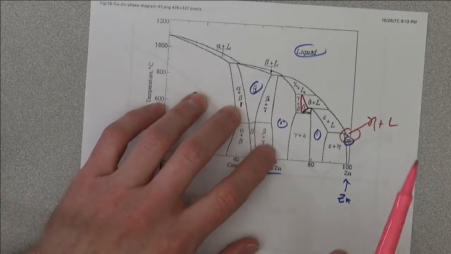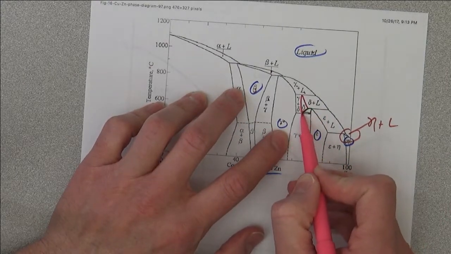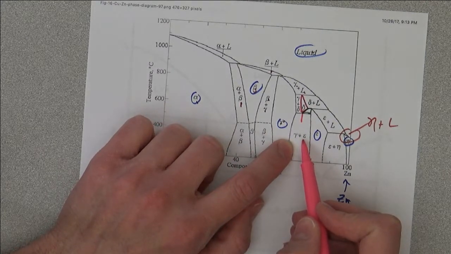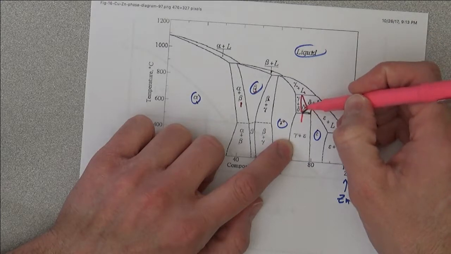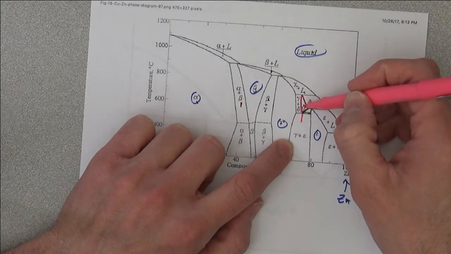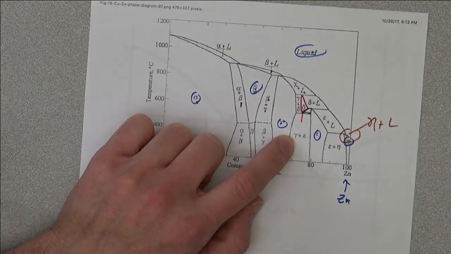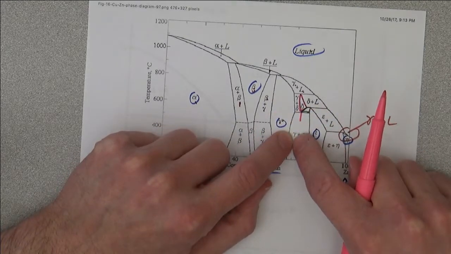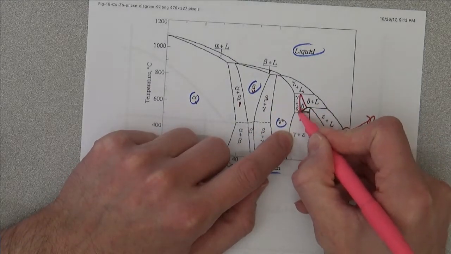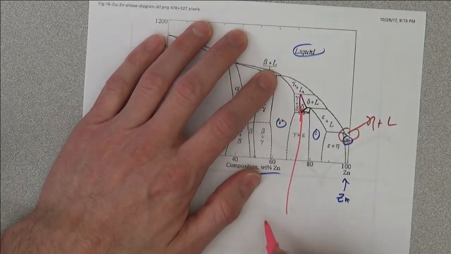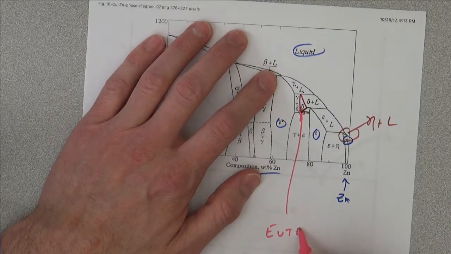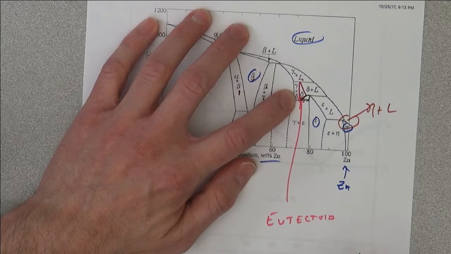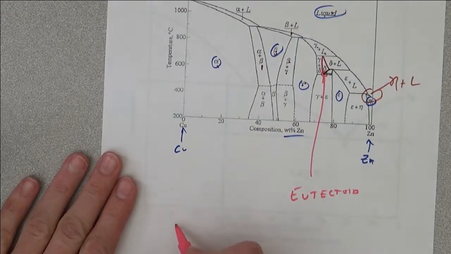Now, the interesting thing about it is that as this delta drops down, it's dropping down into a gamma plus epsilon region. So if you were to heat it up, cool it down into this delta region, as you cool down into the gamma plus epsilon, all of the delta phase must transform into a gamma plus epsilon. That is called a eutectoid point.